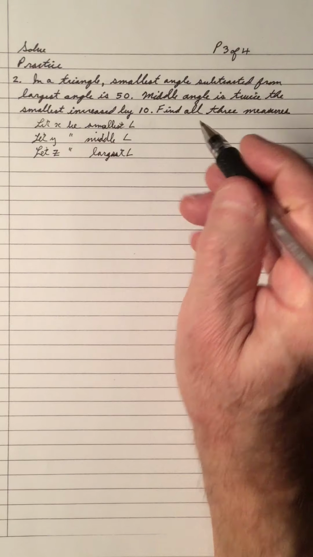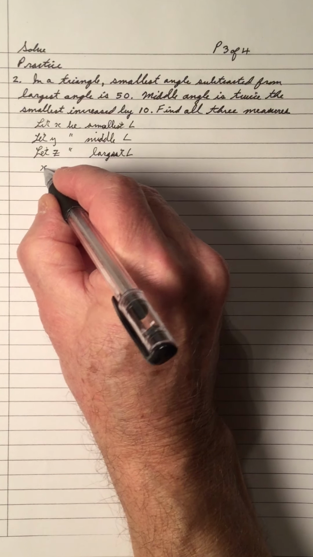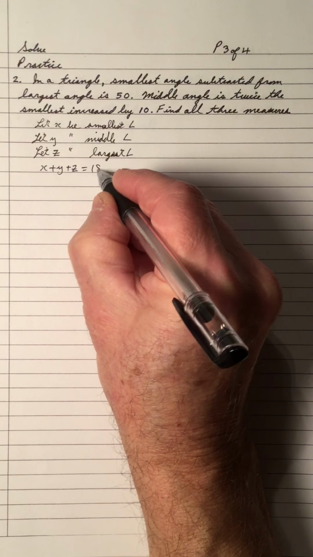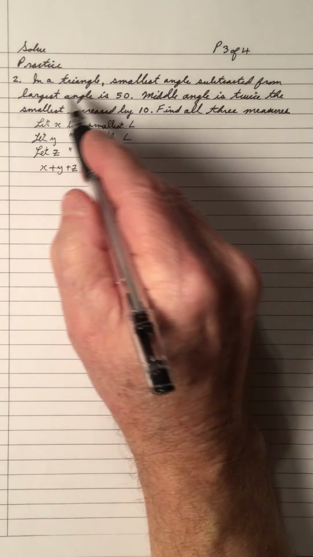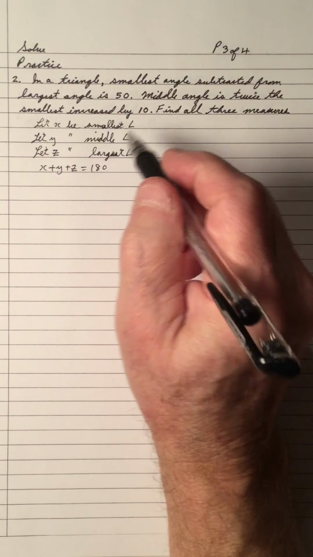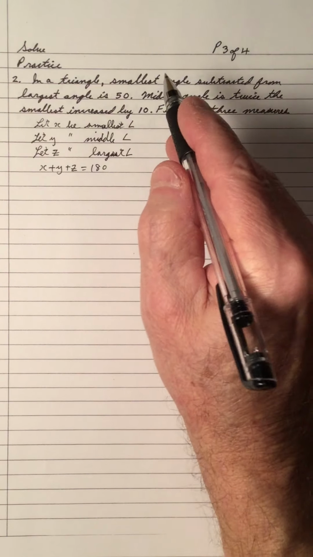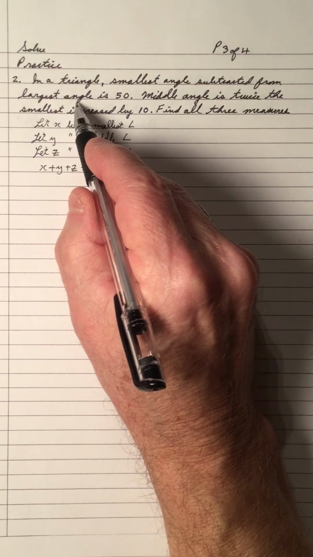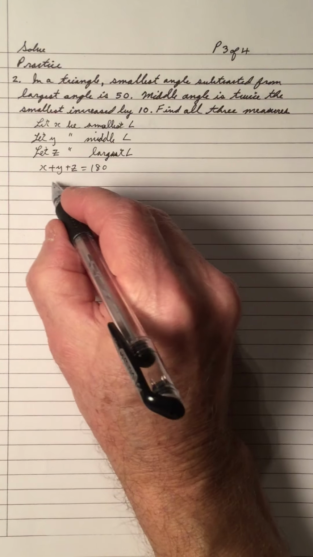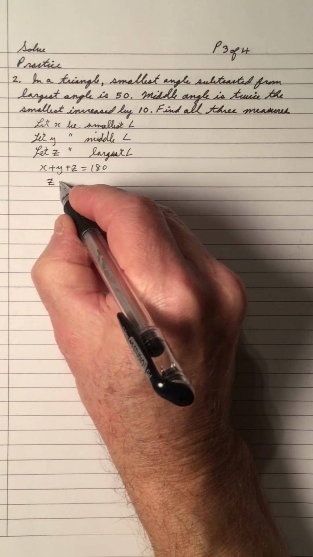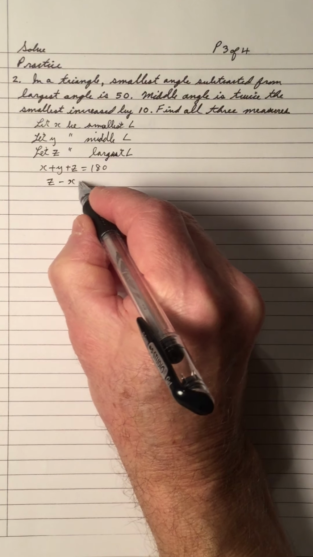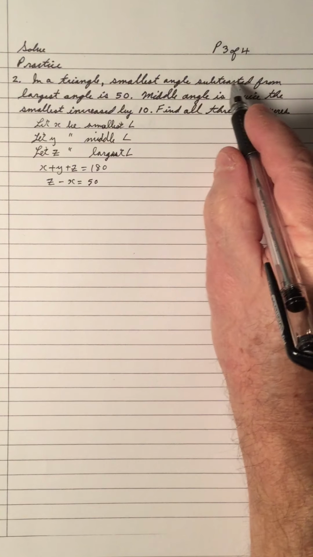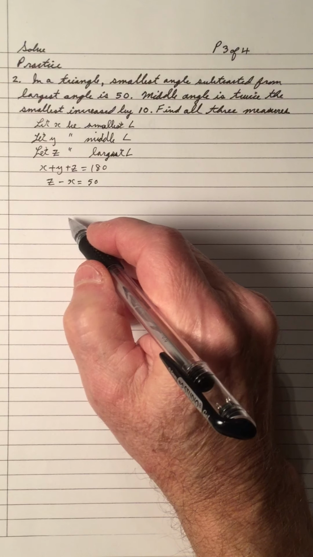Now we have a triangle, and all the interior angles of a triangle add up to 180 degrees. It's one of the facts you have to know about a triangle when you're dealing with angles. And let's see if we get another equation. The smallest angle subtracted from the largest. So the largest angle, subtract the smallest angle, is going to be 50 degrees. Notice, subtracted from, you have to reverse the order.